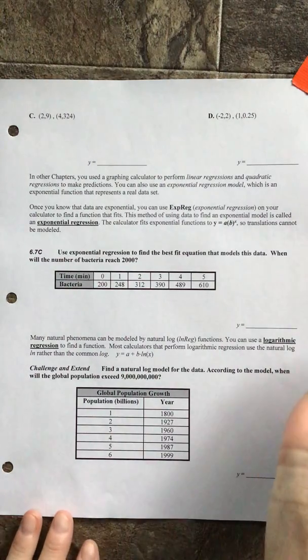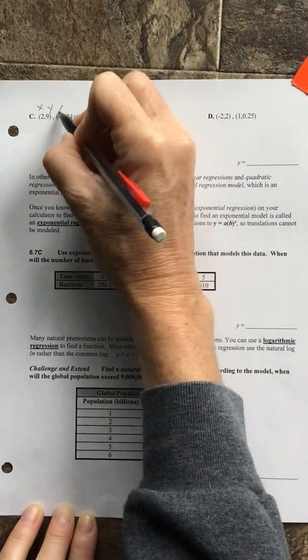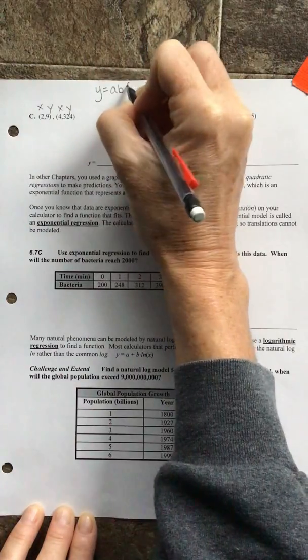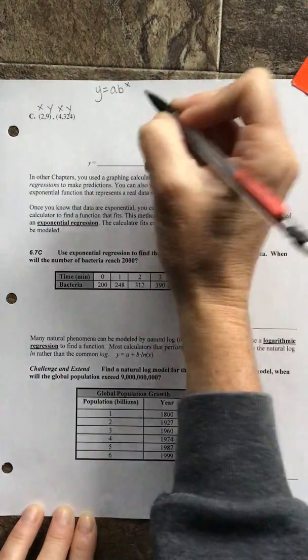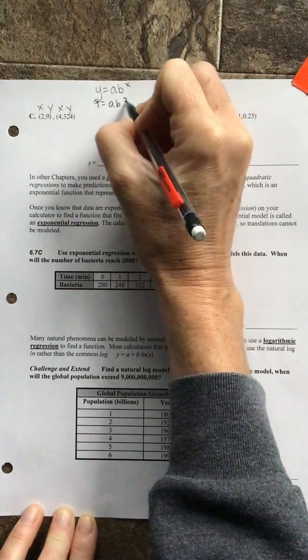Let's try a couple more of those. On my next example, I again have two values, so I'm going to label them x, y and x, y. I'm going to again use the equation y equals ab to the x. So the first thing I'm going to do is plug in 9 for y and 2 for x.